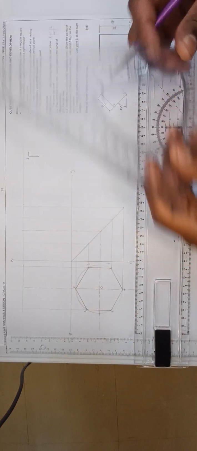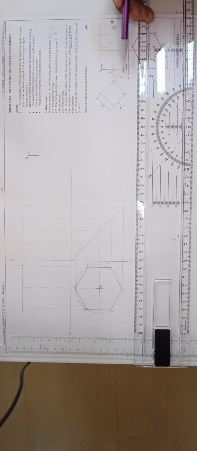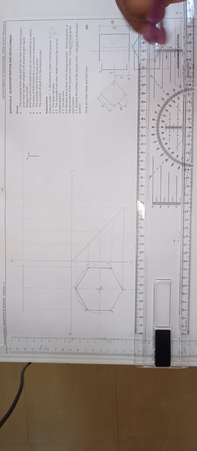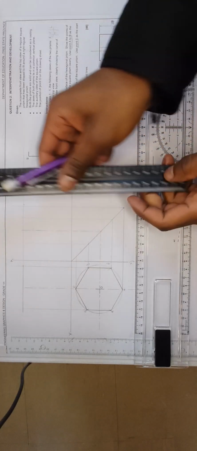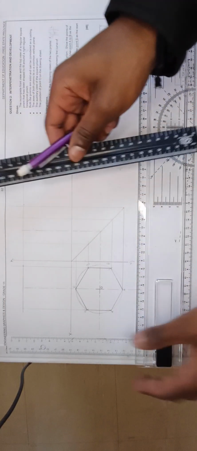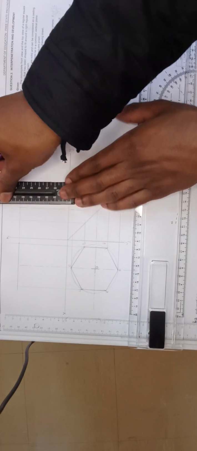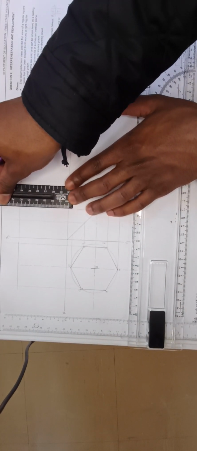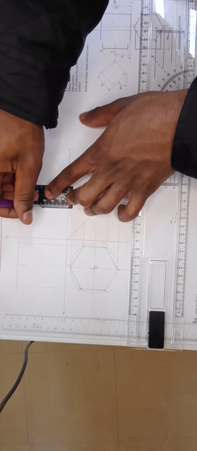Since they have told me that on my center line from my XY the measurement is 31, I can take my measuring ruler and measure 31 here from XY.